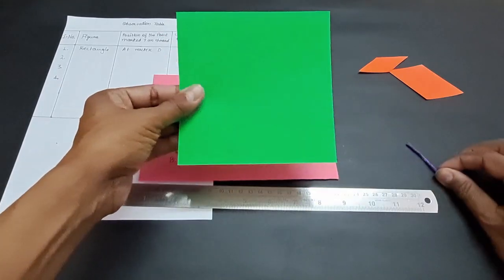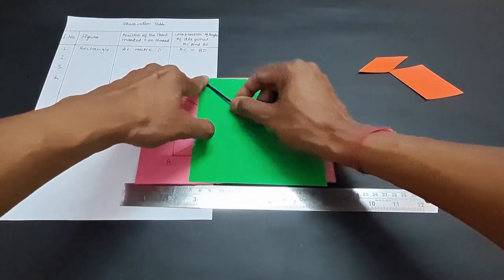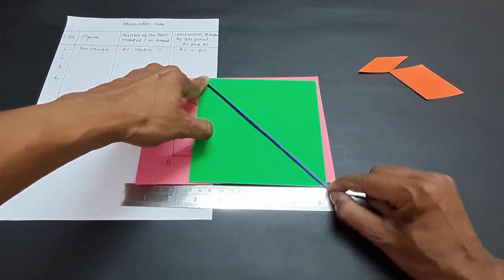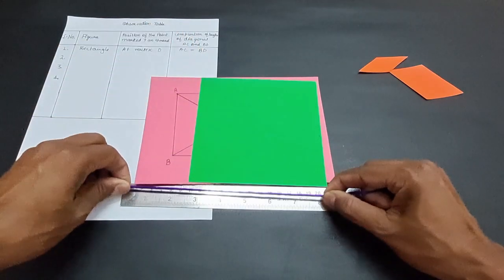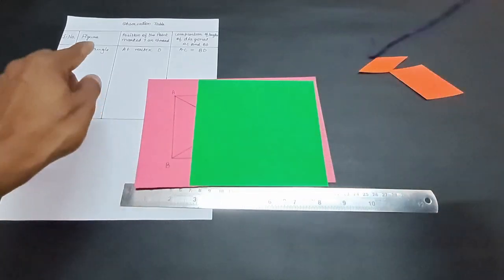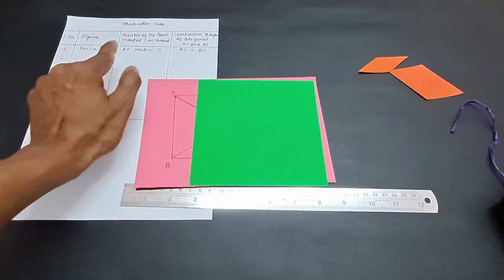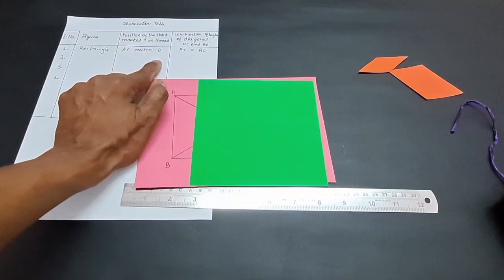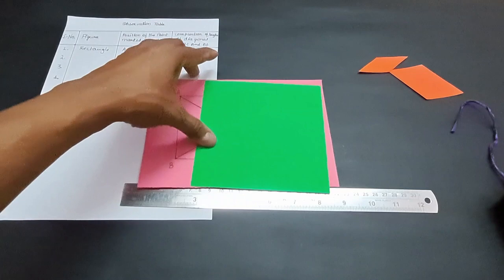Now if you want to measure the diagonals, you can just place the free end at one corner and take the length up to the vertically opposite corner, and this will give you the length of the diagonal of that particular square. Likewise, measure the other figures, keep on recording in the table the nature of the figure, the length of AC and the length of BD, and then check whether AC and BD are equal or not.